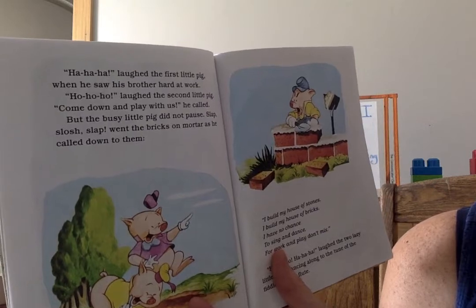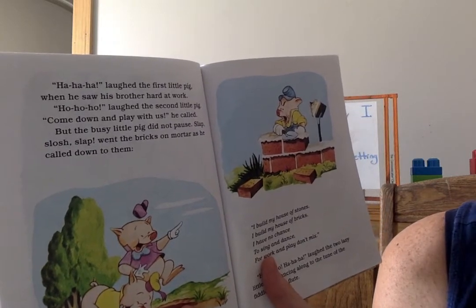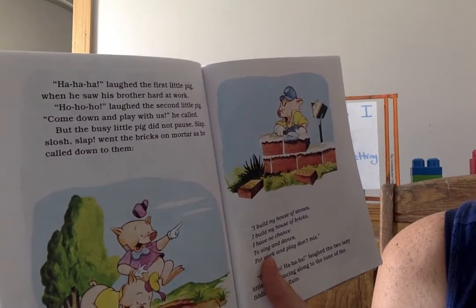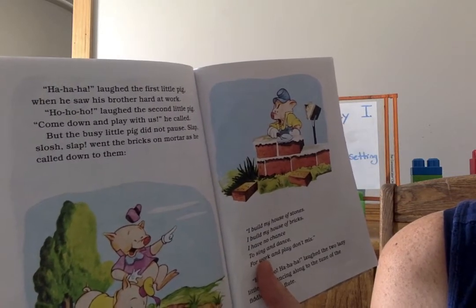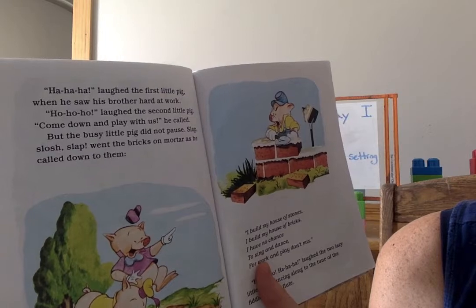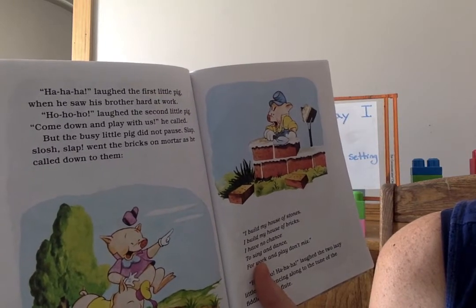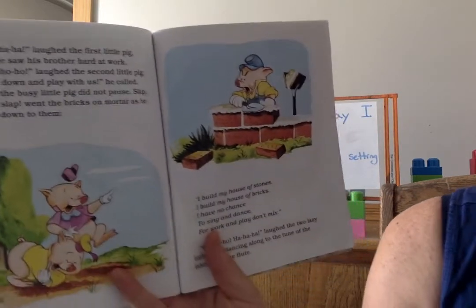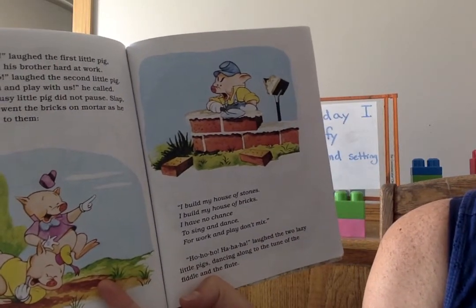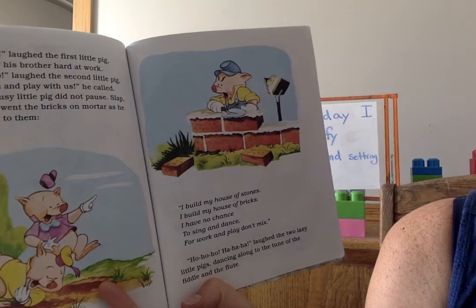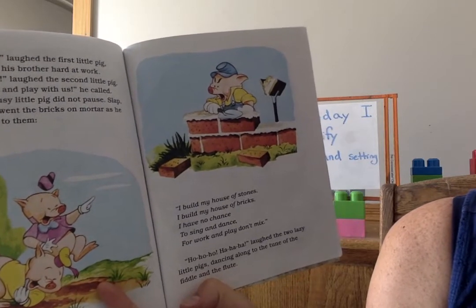"Ha ha ha," laughed the first little pig when he saw his brother hard at work. "Ho ho ho," laughed the second little pig. "Come down and play with us," he called. But the busy little pig did not pause. Slap, sloosh, slap went the bricks on mortar as he called down to them, "I built my house of stones, I build my house of bricks. I have no chance to sing and dance, for work and play don't mix."